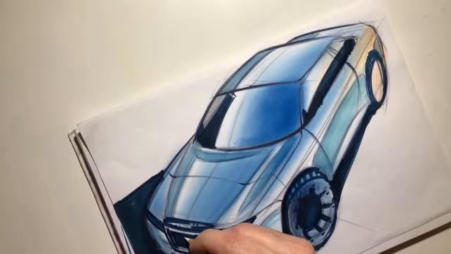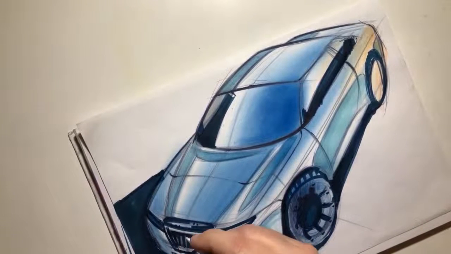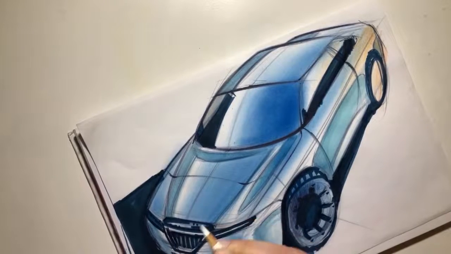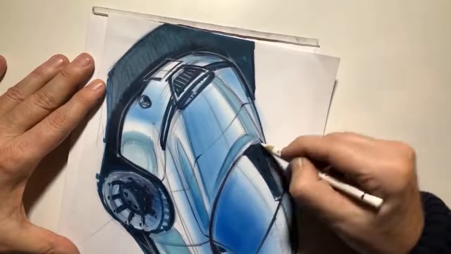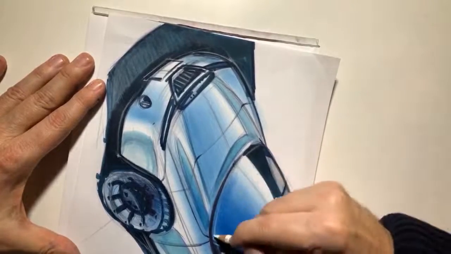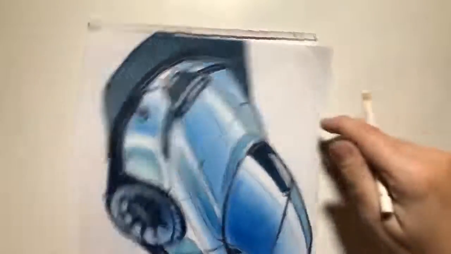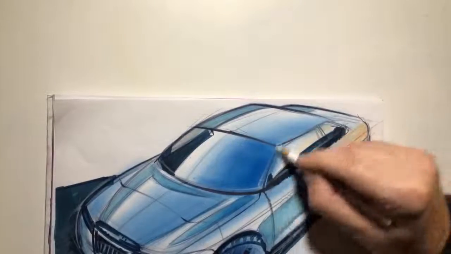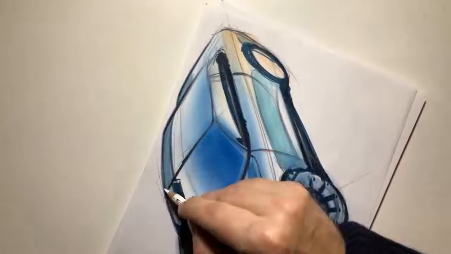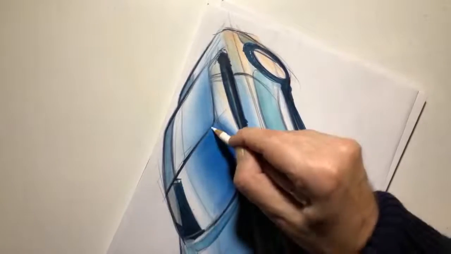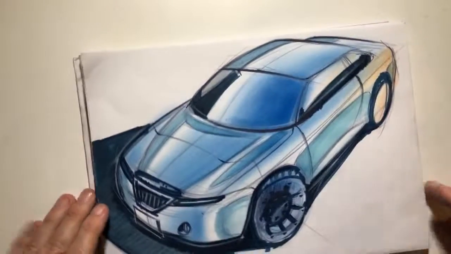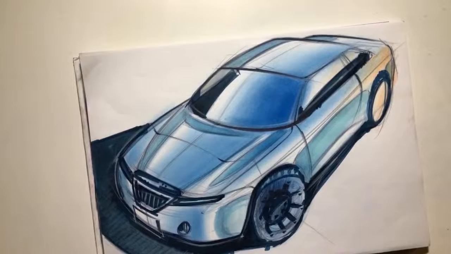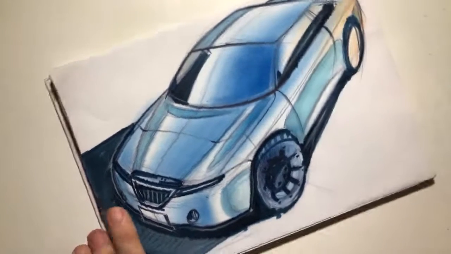Let's do it. Okay, now gouache. You're almost finished.